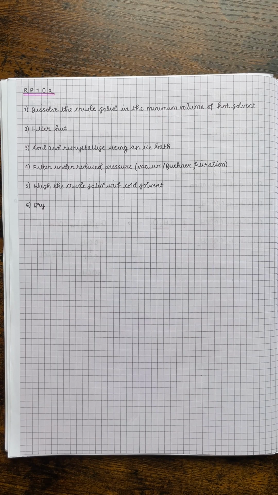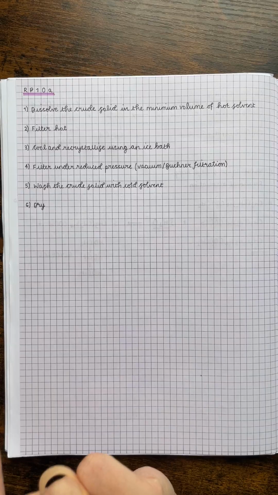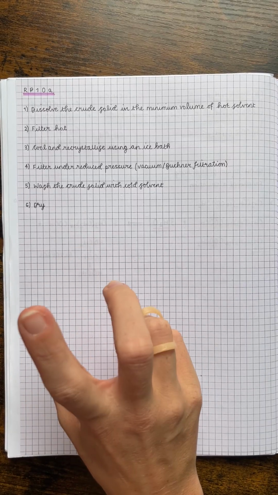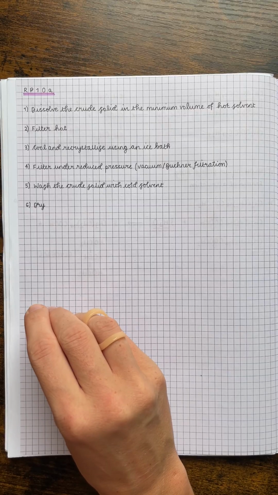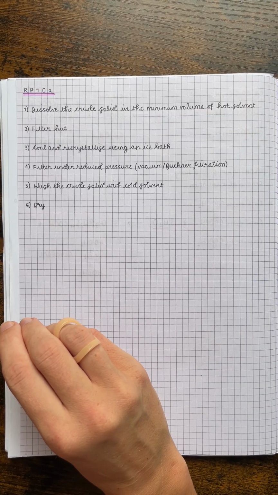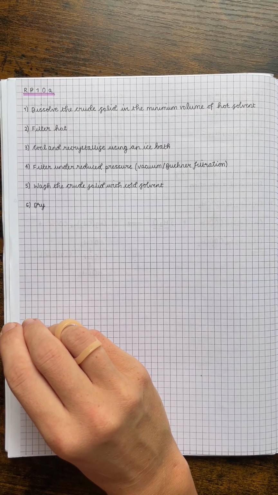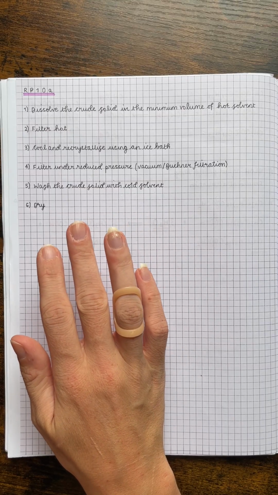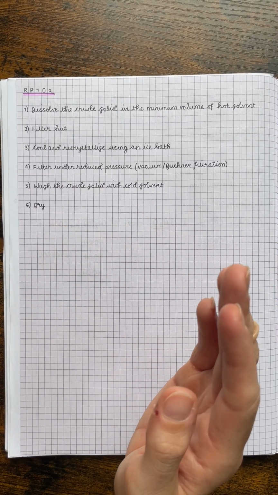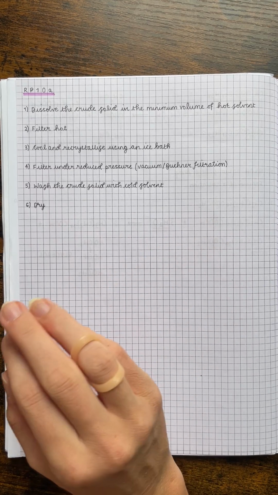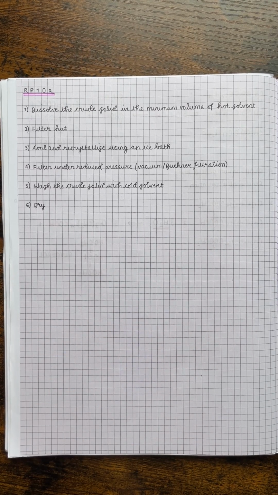The other thing that I really want to say about this is I'm sure a lot of you had a go at a practical where you purified an organic solid, and I'm sure a lot of you did that with aspirin. That is a really common choice for schools to do, and some of you might even have gone to a university to do it in their labs, which will have been pretty cool.